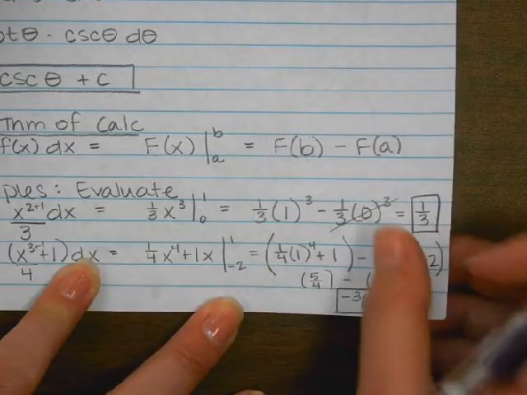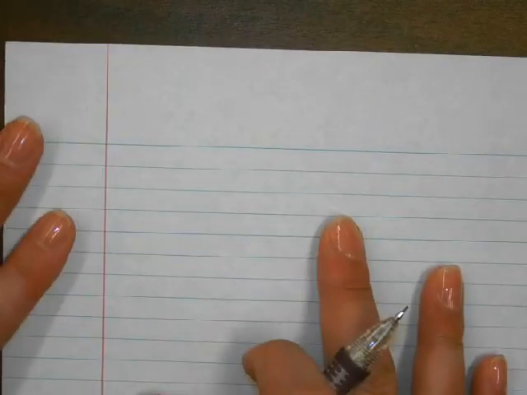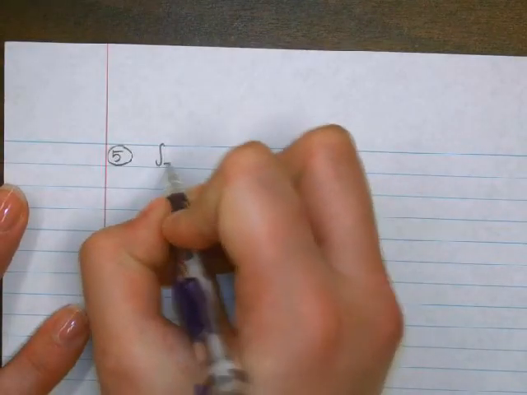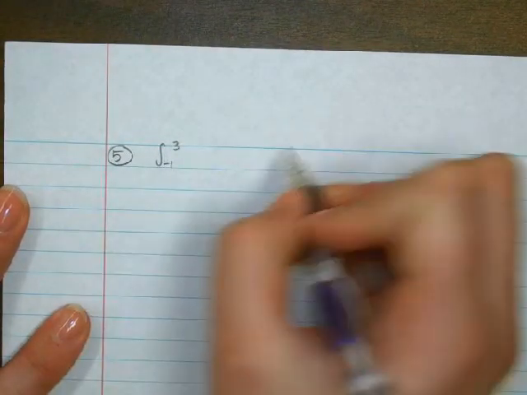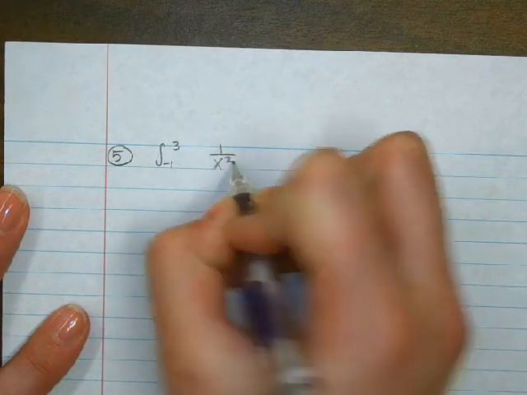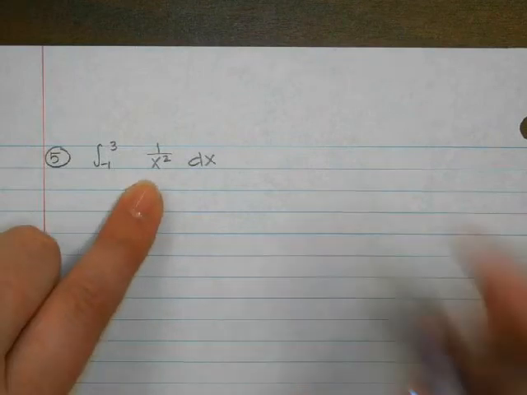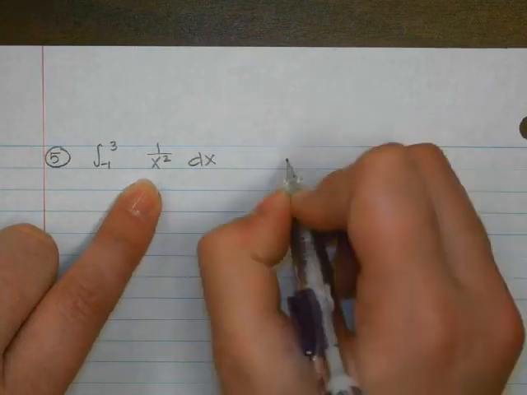Okay, number 5. We're going to do the integral from -1 to 3 of 1 over x squared dx. And sometimes, I'm going to have you guys write this in an alternate form.